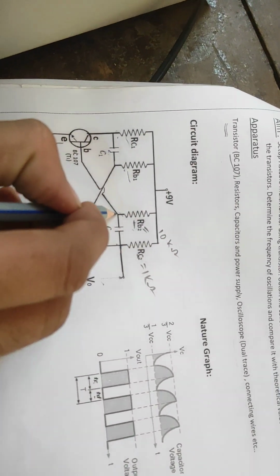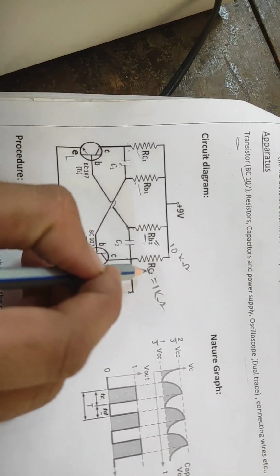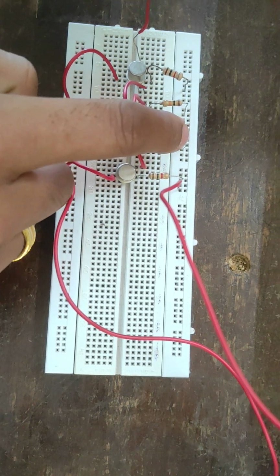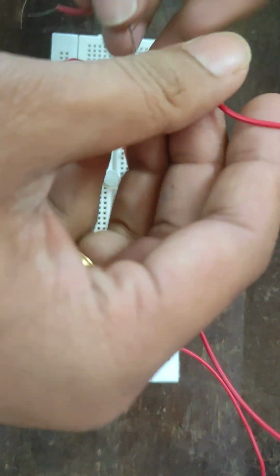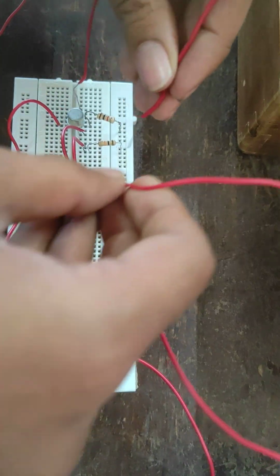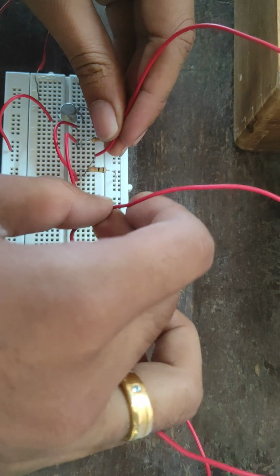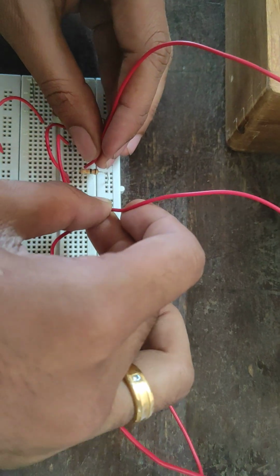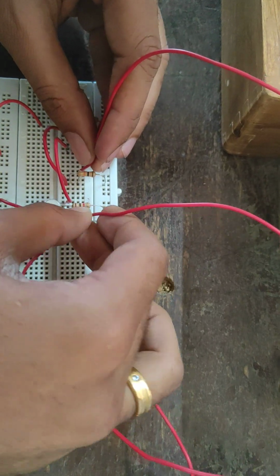just look into this circuit diagram. You can see here between the RB1, RB2 and the RC2. So RB2 and RC2 are here, as we can see here. This is the RB2, and this is the RC2. So between this I have to give that one capacitor. So that's why I can give here. You can give to any end, there is no problem with that.